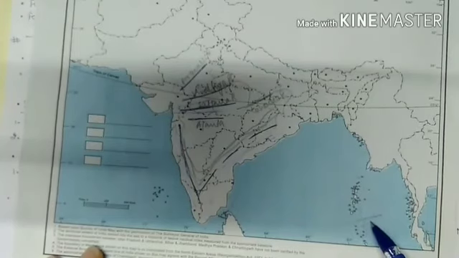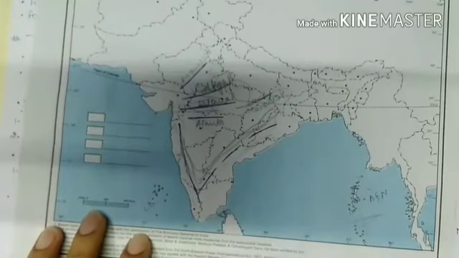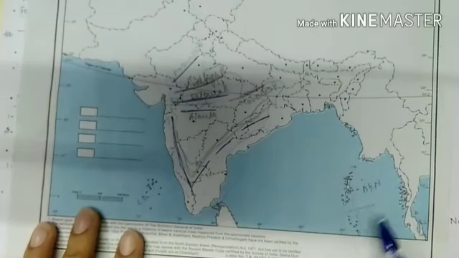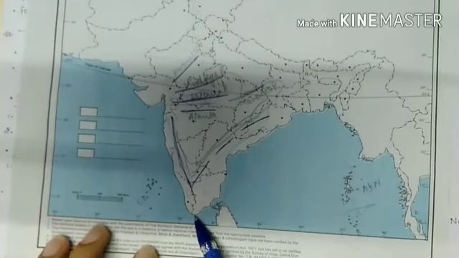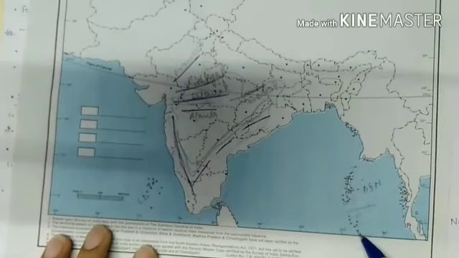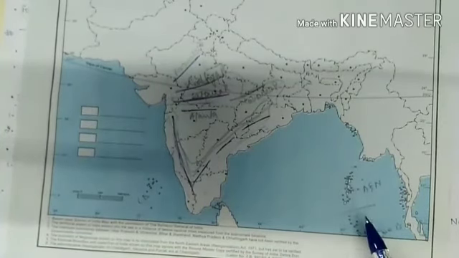The southernmost point of the whole of India, not the mainland, which is Kanyakumari, but the southernmost point of the island group is Indira Point. Indira Point is submerged now, but the southernmost point is Indira Point.